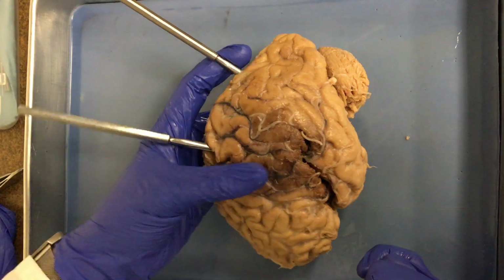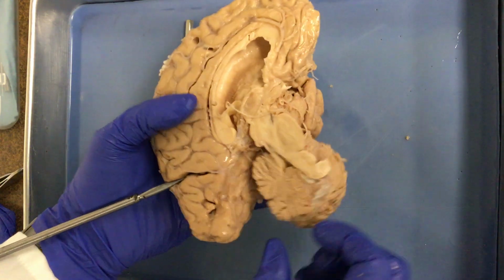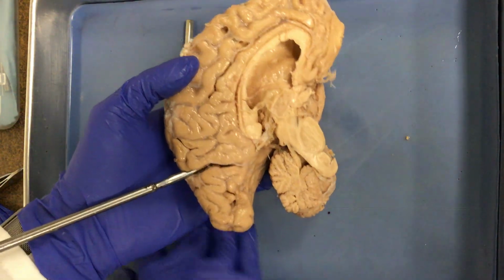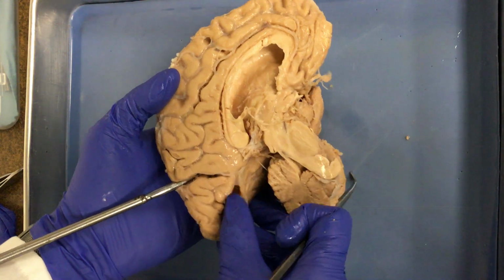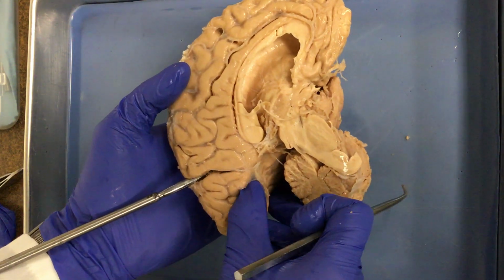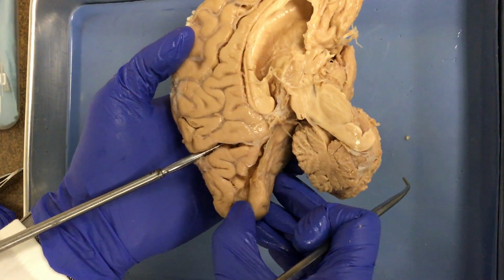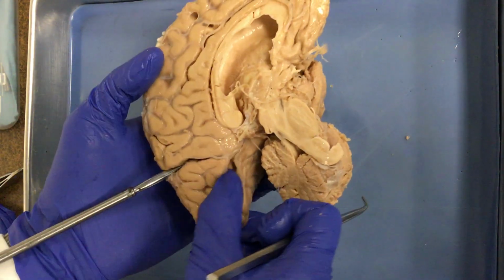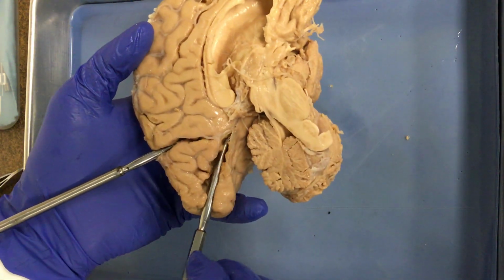Okay, so now moving to the occipital lobe. Okay, so my probe is in the parieto-occipital sulcus, and then we have another fissure, which is right there, and that's going to be the calcarine fissure. And the calcarine fissure is going to divide the occipital lobe into two parts.